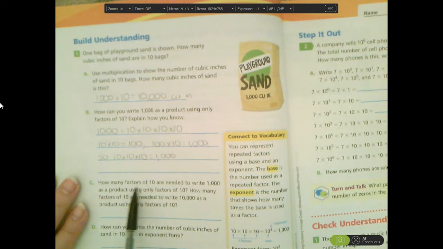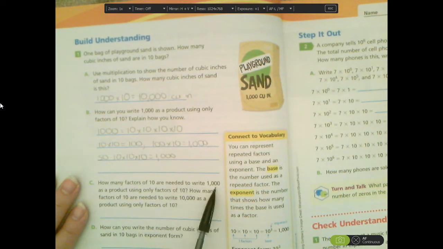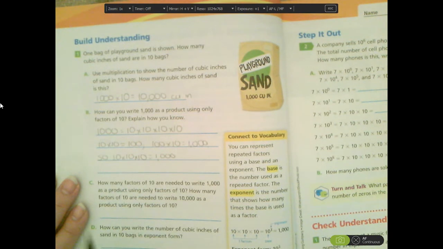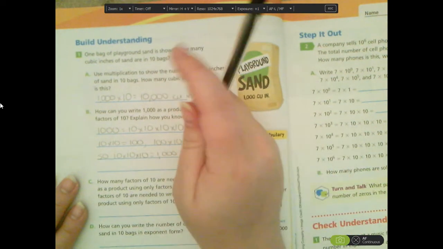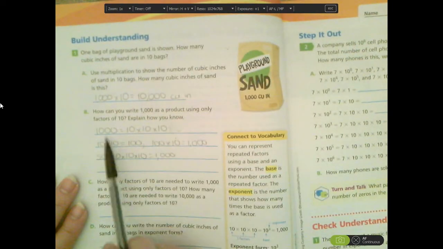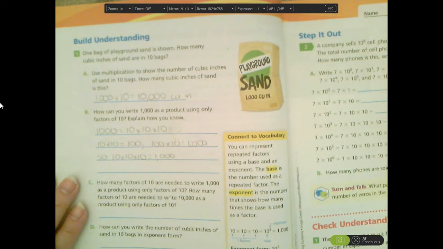Then it says, how many factors of 10 are needed to write 1,000 as a product using only factors of 10? Sorry, I have too many tens up there. We have 1, 2, 3.